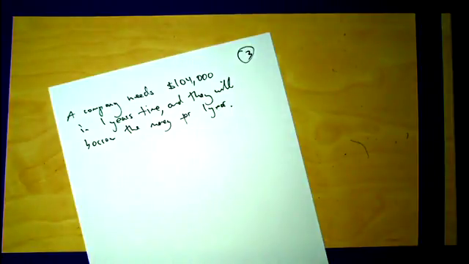This is the exact same question that's in your lecture notes. The first time we do this, we're going to use simple discrete interest rates. We'll convert it to continuous compounding in a few minutes.